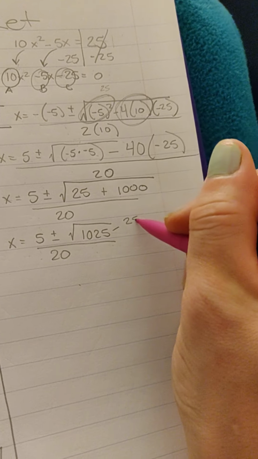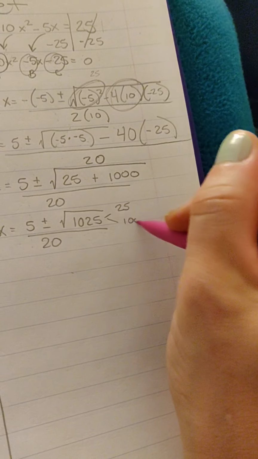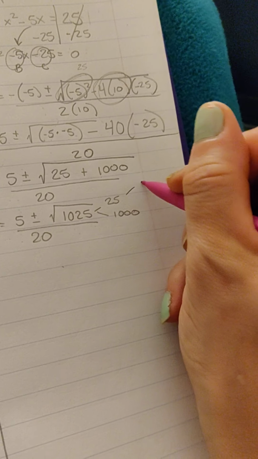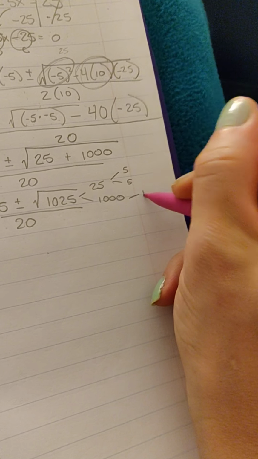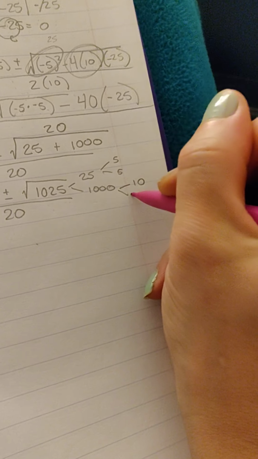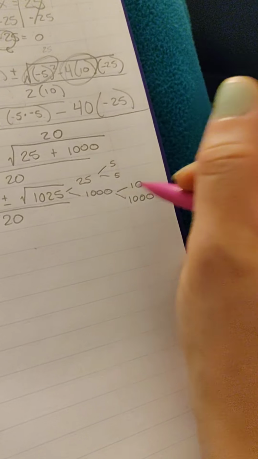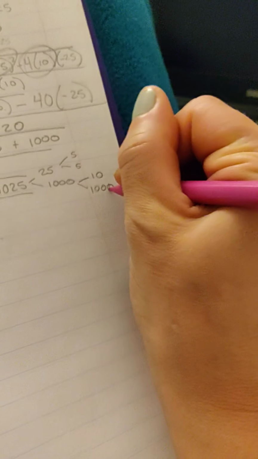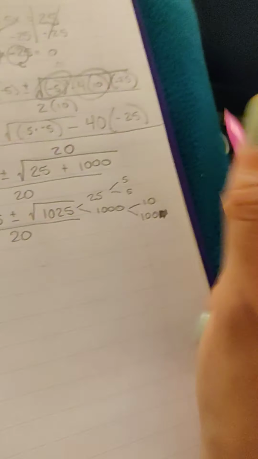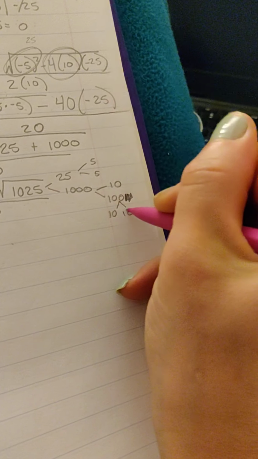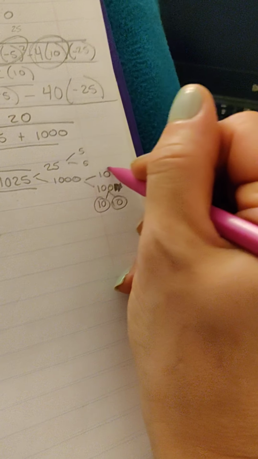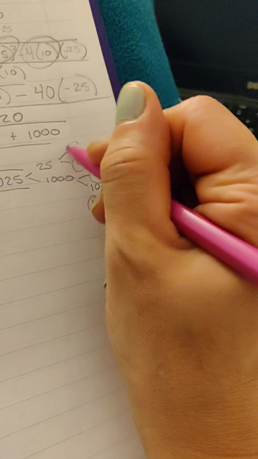So we're going to do 25 times 1,000, and 25 is the same as 5 times 5, and 1,000 is the same as 10 times 100. Yep, 100. 10 times 100, and 100 breaks up into 10 times 10, so I have a 10, and a 10, and a 10, and a 5, and a 5.